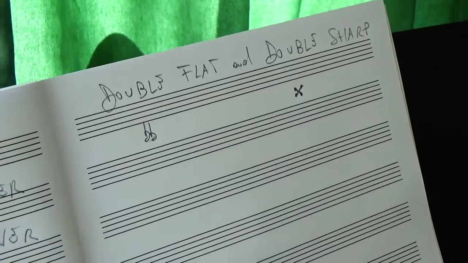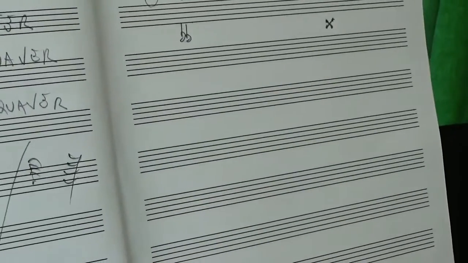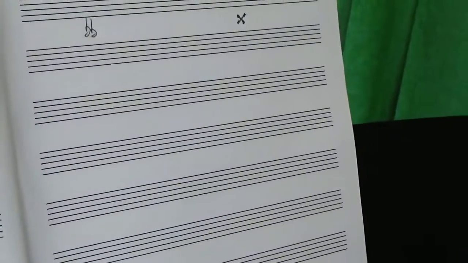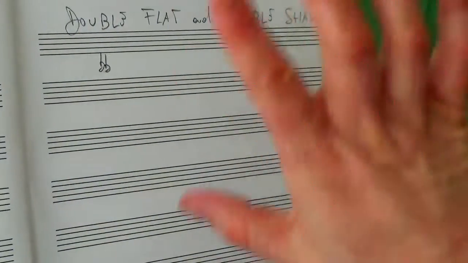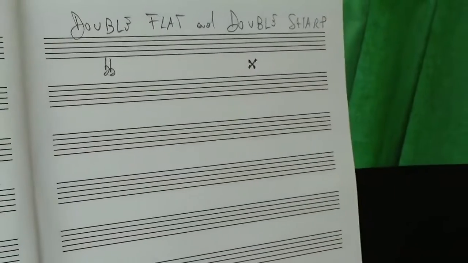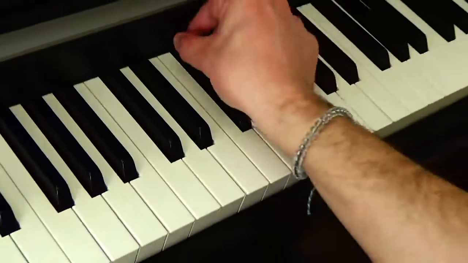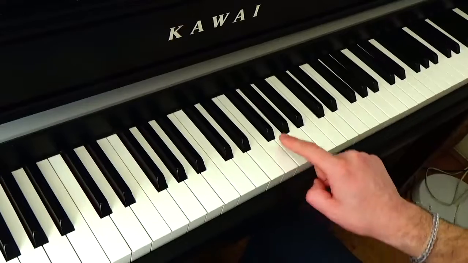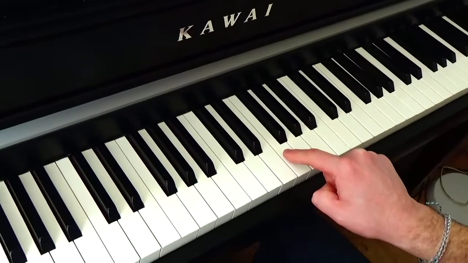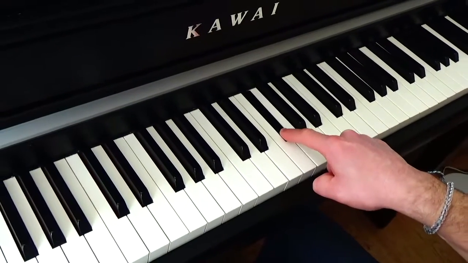Okay, now let's try to understand what it does. Double flat and double sharp, you might say, oh my god! So we know that the power of the sharp is the one of raising, for example. Let's start now from the sharp, yeah? So the power of the sharp is that of raising the note. So if you have, for example, an F, and there is the sharp before, you would play this one, okay, F sharp.